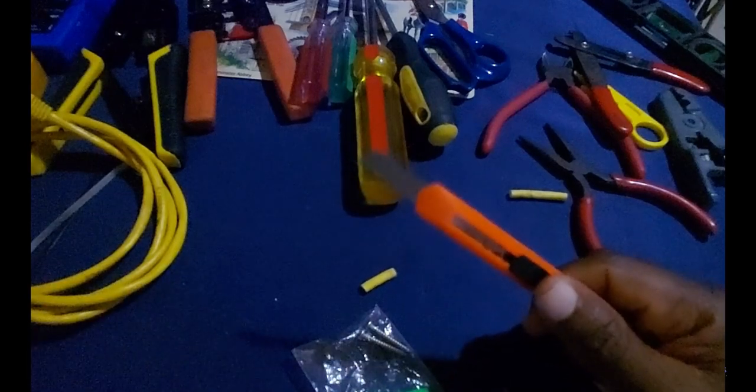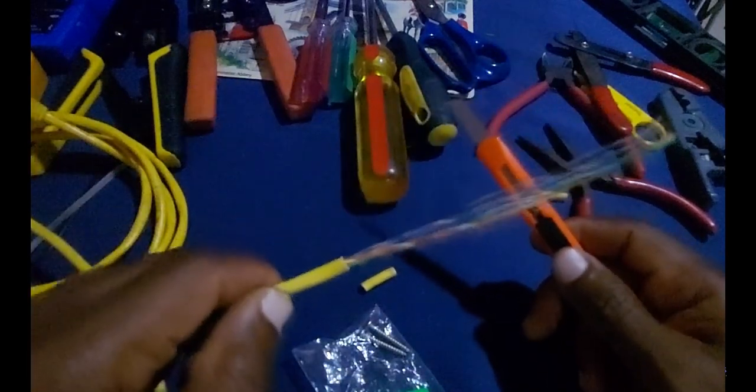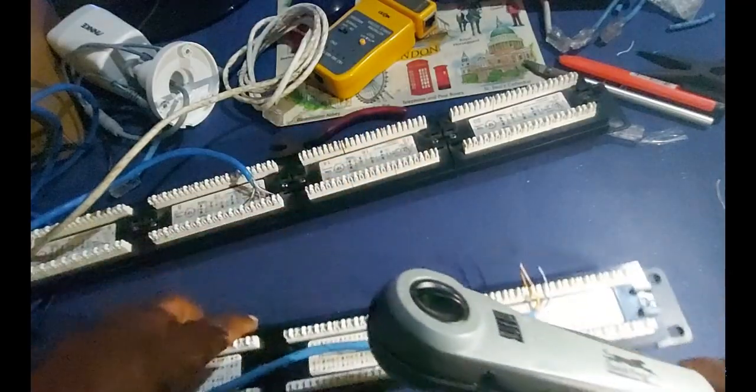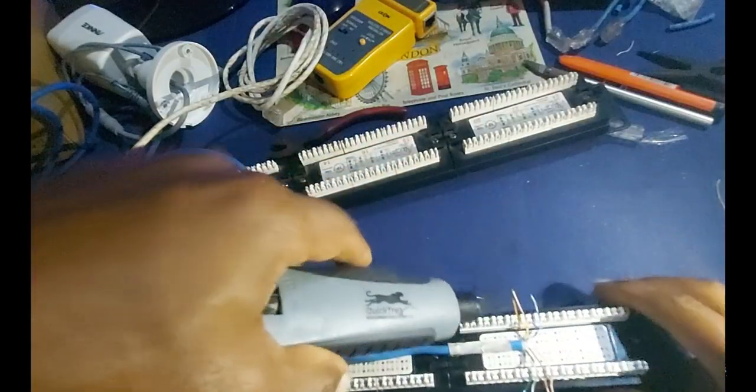Also, I'm going to invite you to check out my previous video. I recently did a video looking at how to use one of the tools here, which is a punch down tool, to punch down on a patch panel. So you can click on the link above here somewhere, and you will be able to access that video.